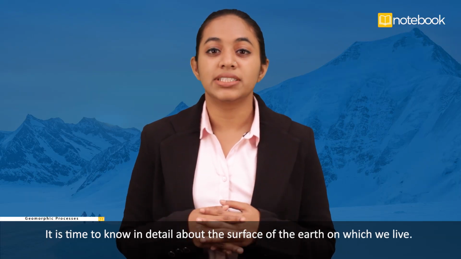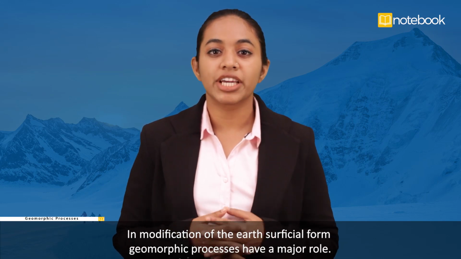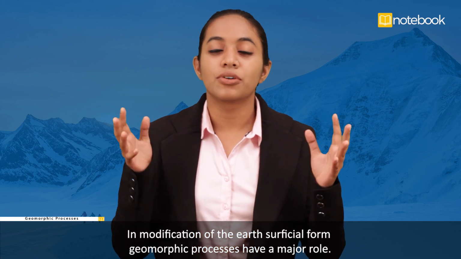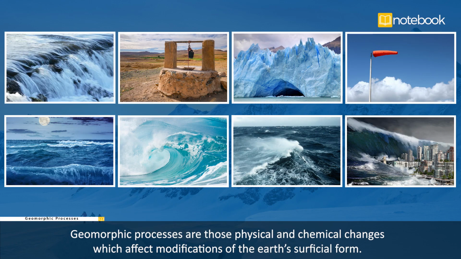It is time to know in detail about the surface of the earth on which we live. In modification of the earth's surficial form, geomorphic processes have a major role. Let's start with it. Geomorphic processes are those physical and chemical changes which affect modifications of the earth's surficial form.